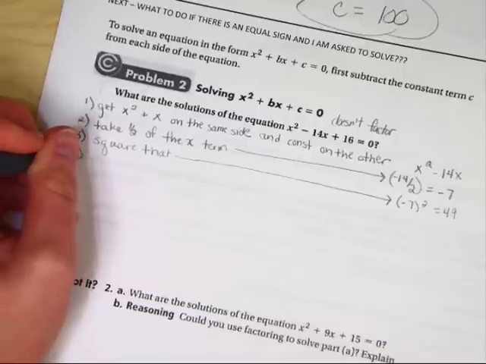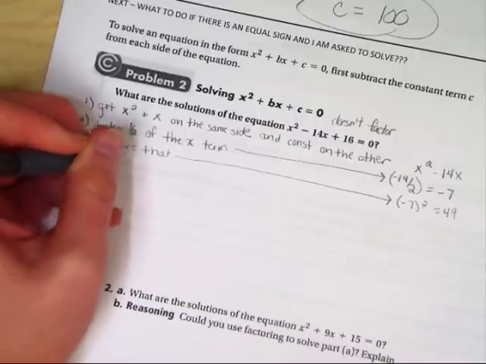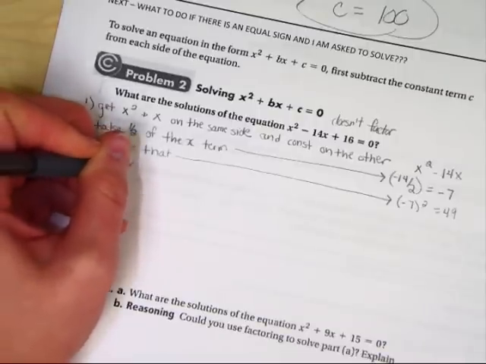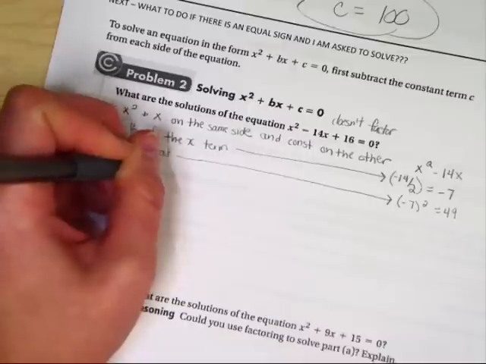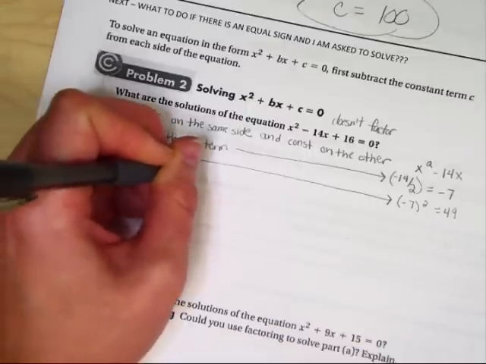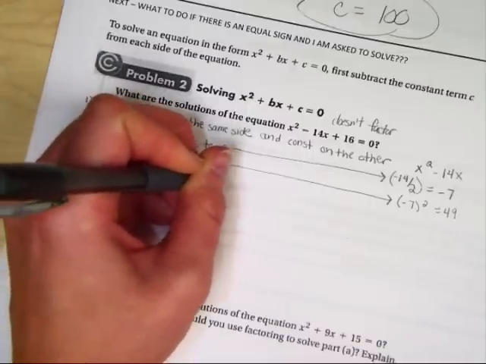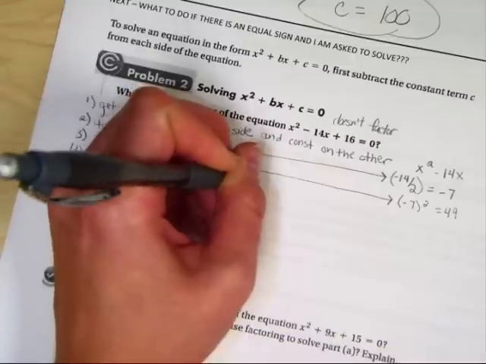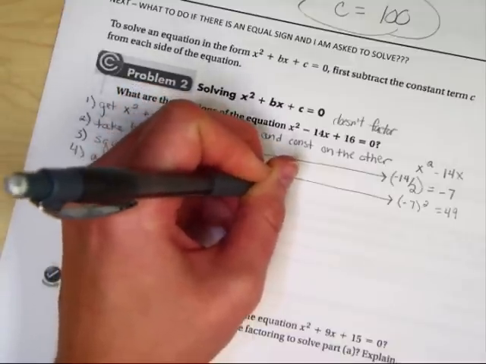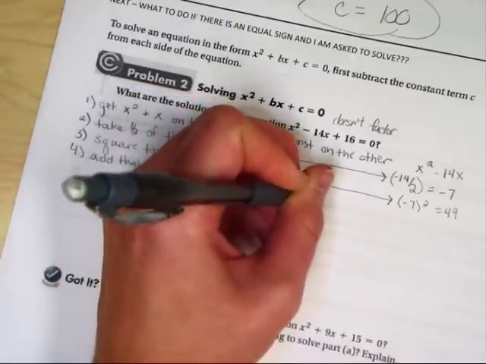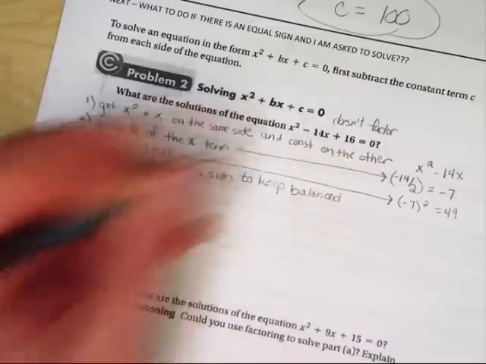Step 4, you are going to add that number to both sides to keep it balanced.